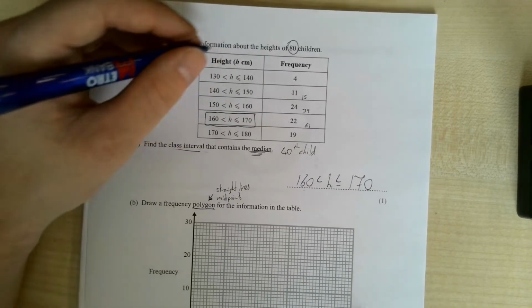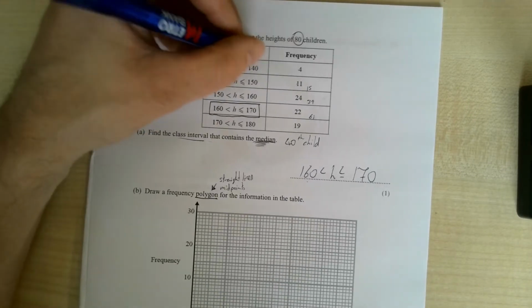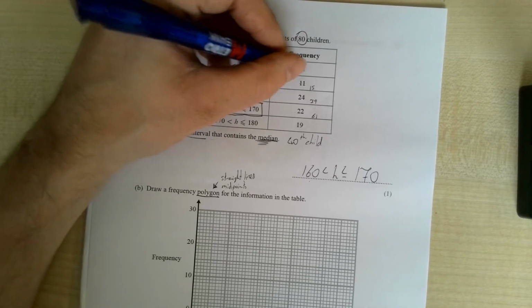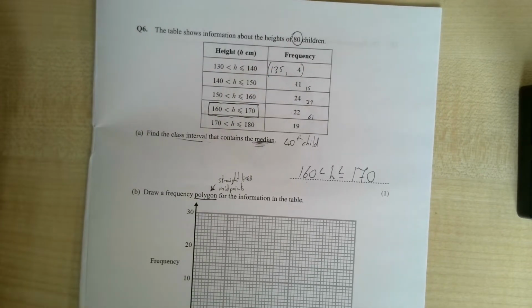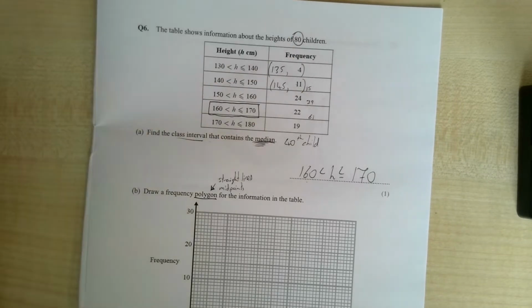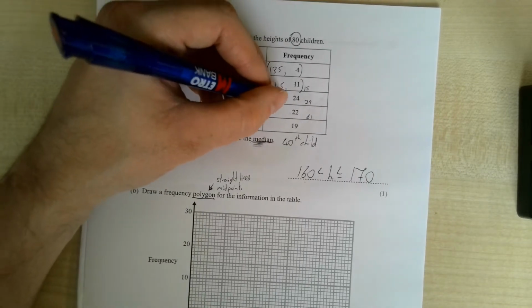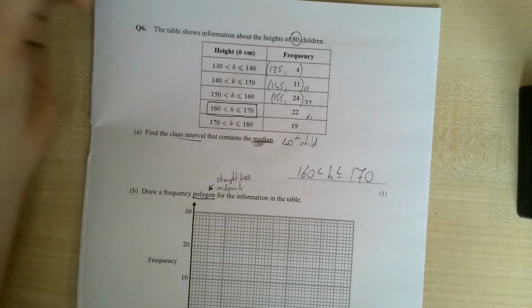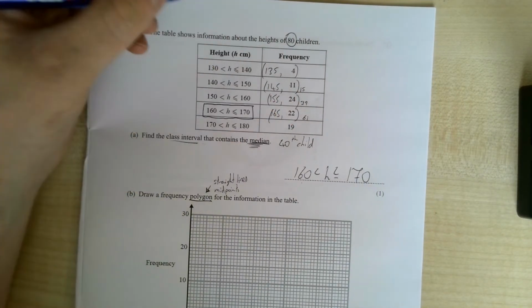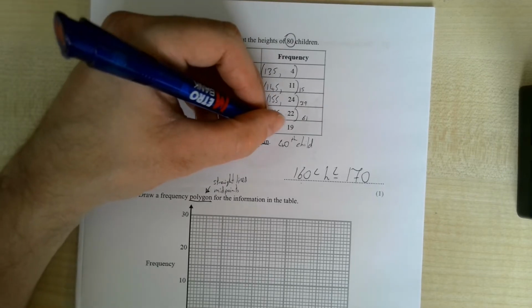So our coordinates will be, midpoint here is 135, 145, 155, 165, and 175.